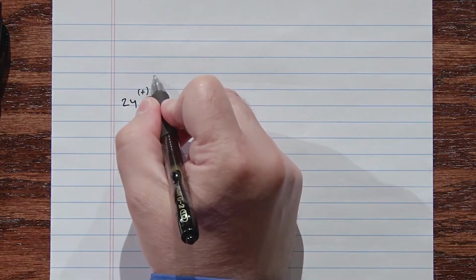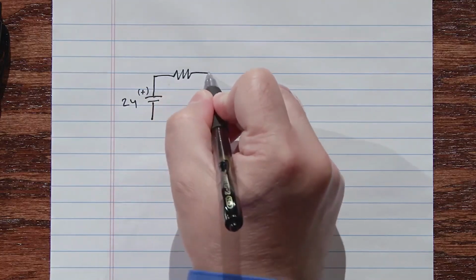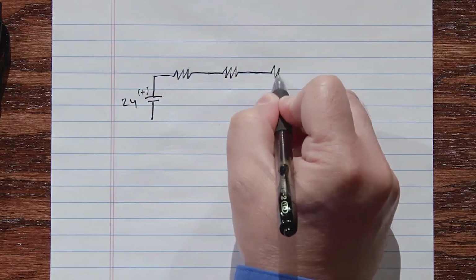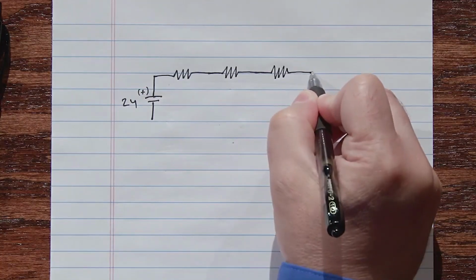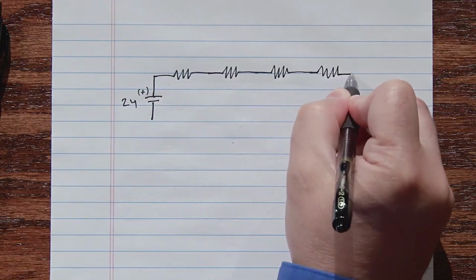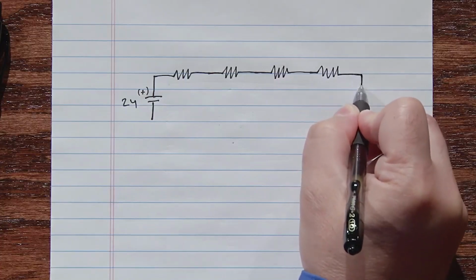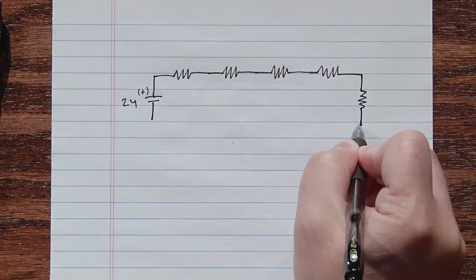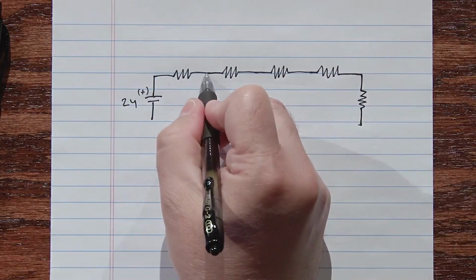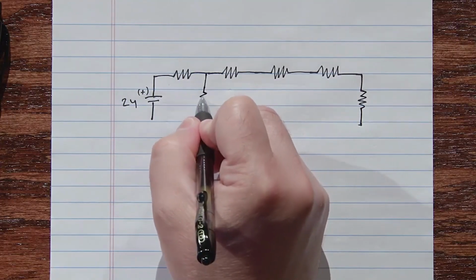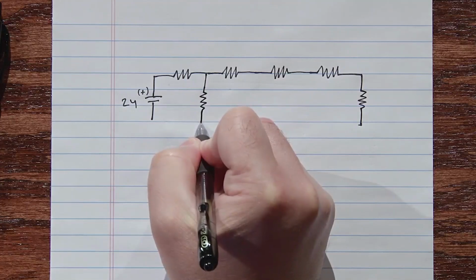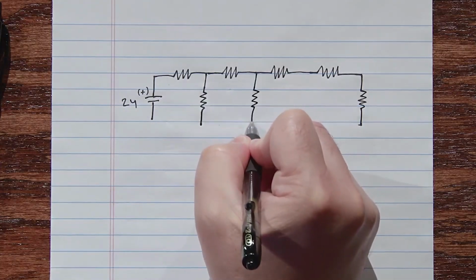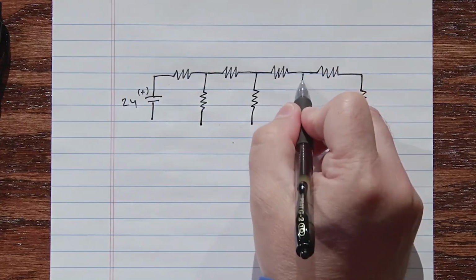And then I have a resistor, and then another resistor, and then another resistor, and another resistor, and then I go down with another resistor, and then in between I have a resistor, a resistor, and a resistor.